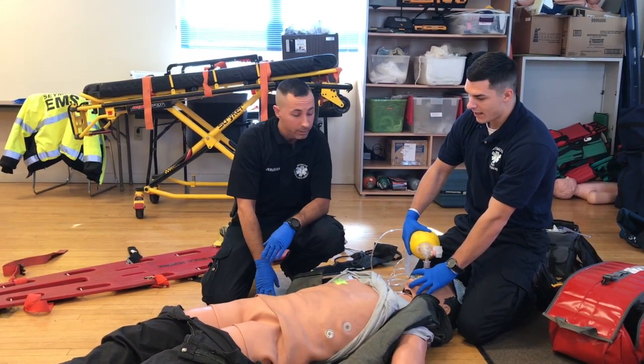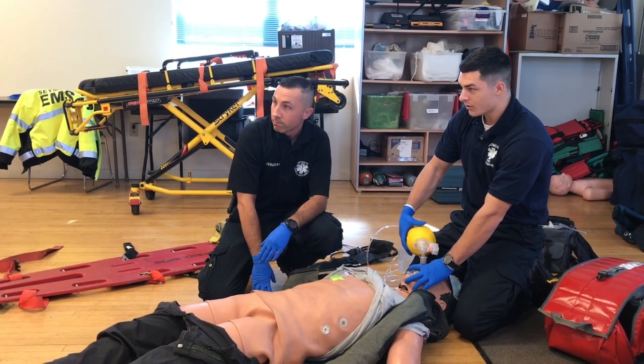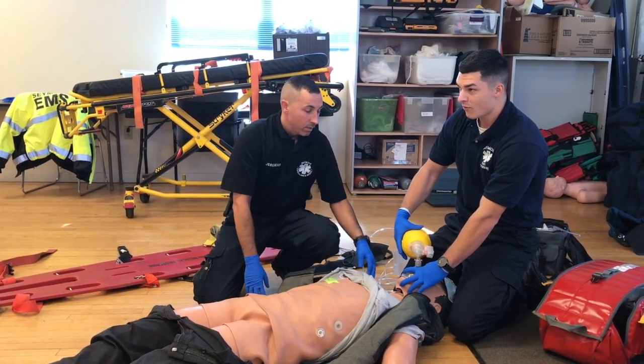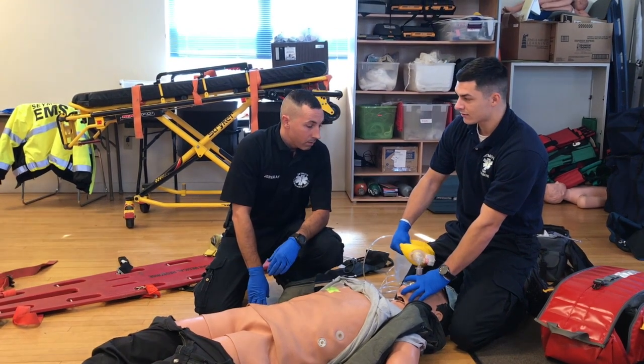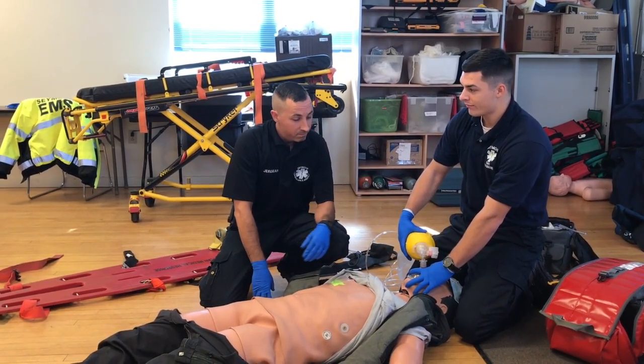We're going to give him a blanket. We're going to keep him warm. I'm also going to check for any major bleeds. No major bleeds. Good. All right, this patient is a high priority transport based on a GCS of 3.